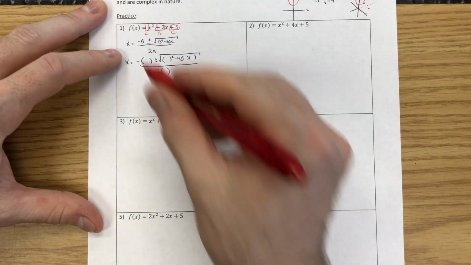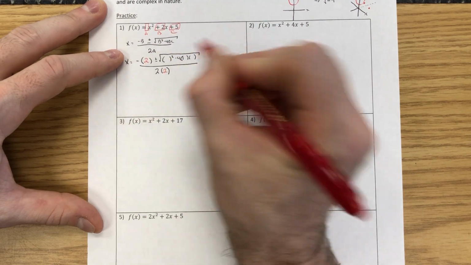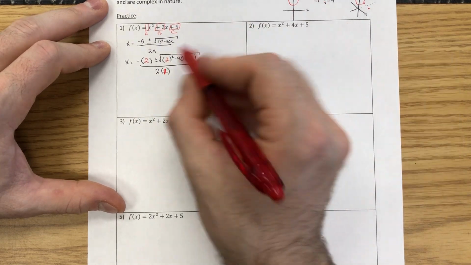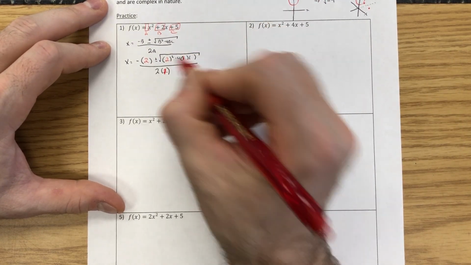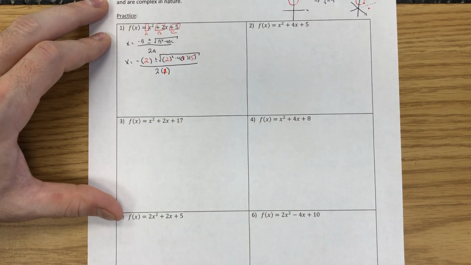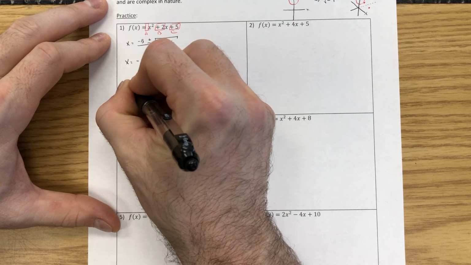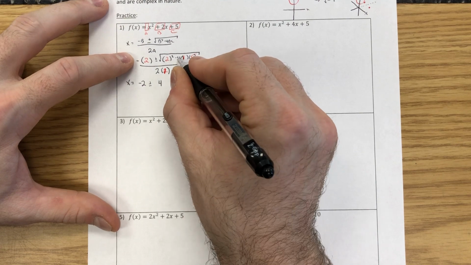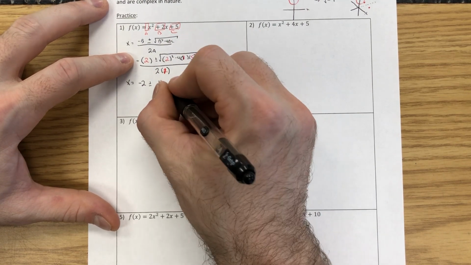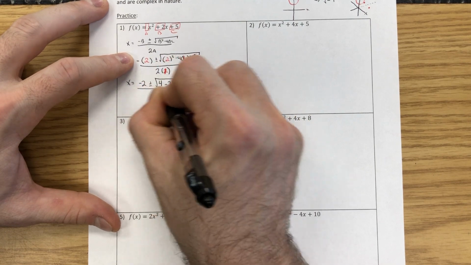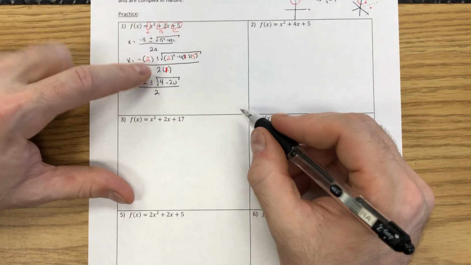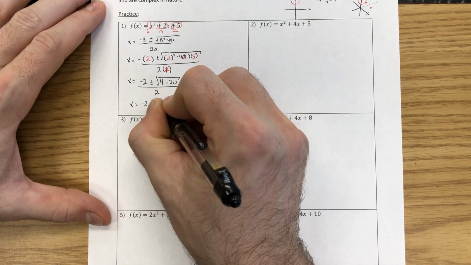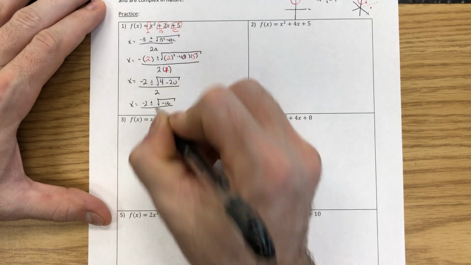Awesome. So here I know my B is 2. My A is 1. My C is 5. And let's start working this out. So I have a negative 2 plus or minus, well, that's a 4. Negative 4 times 1 is negative 4 times 5 is negative 20. 2 times 1 is 2. And so you already see a problem brewing right here. X equals negative 2 plus or minus the square root of negative 16 all over 2.